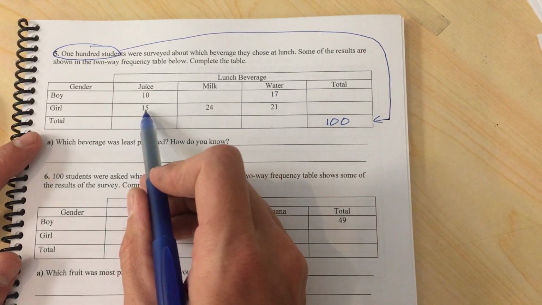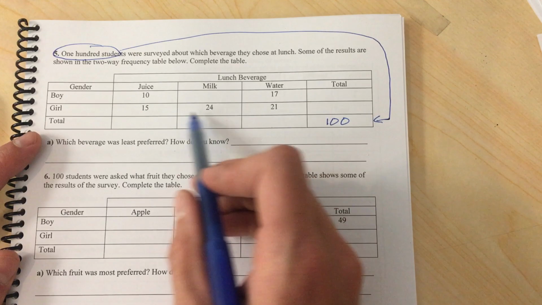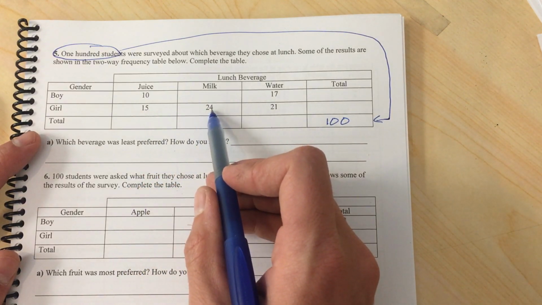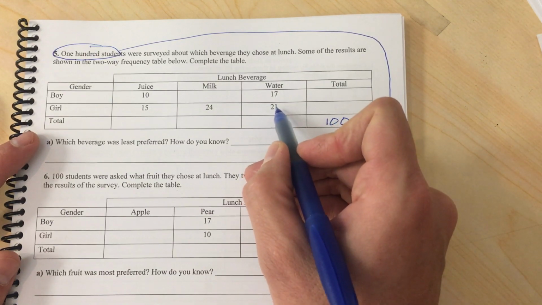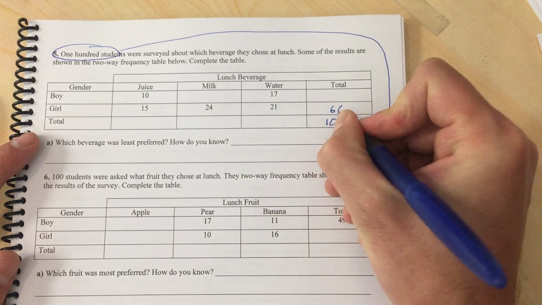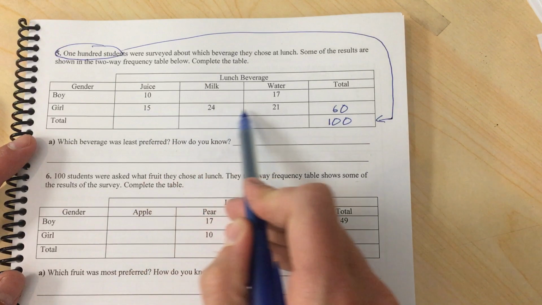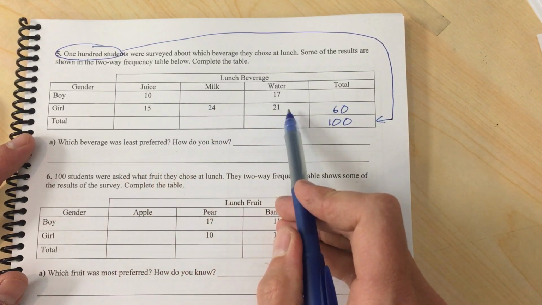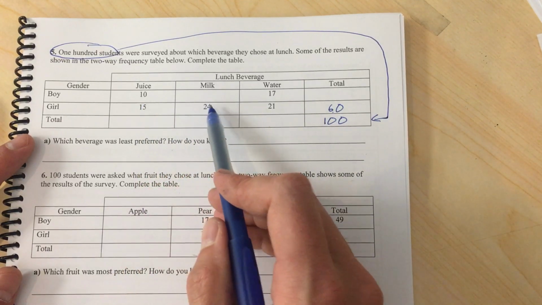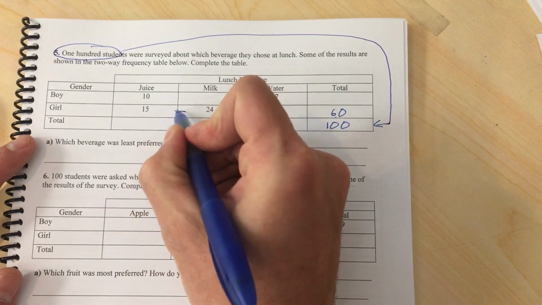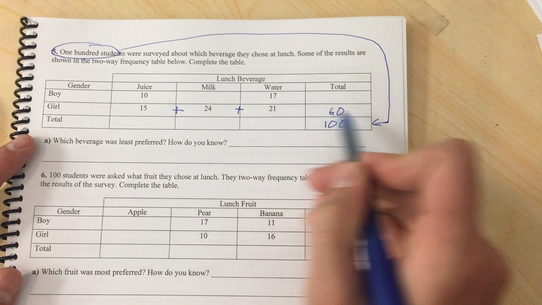So we can say 15 plus 24, so that's, well, 5 plus 4 is 9, plus 10, so that's 39, plus 1 is 40, so we have 60. Okay, so these all add up to 60. You could use a calculator, got them in the back of the room. You could use a calculator, add that up, and you would get 60. So 15 plus 24 plus 21, okay, is 60.